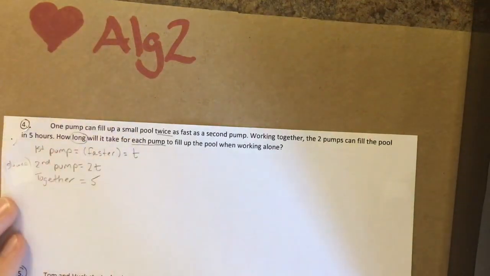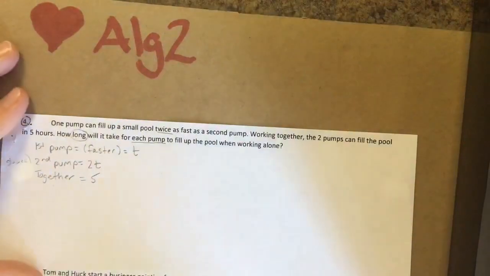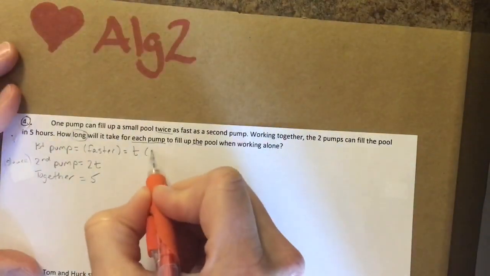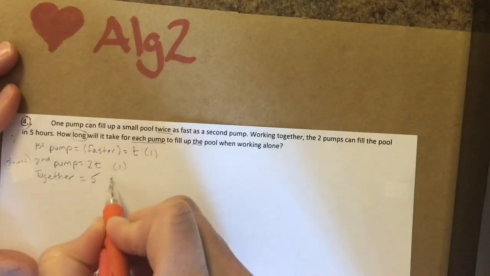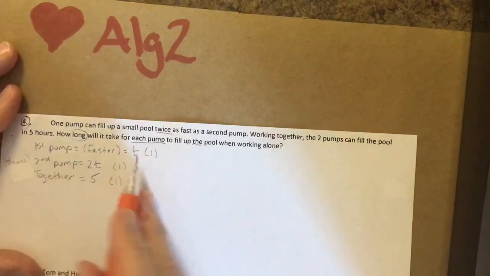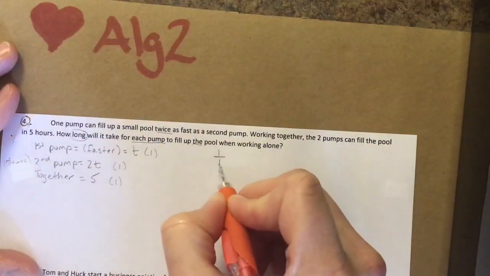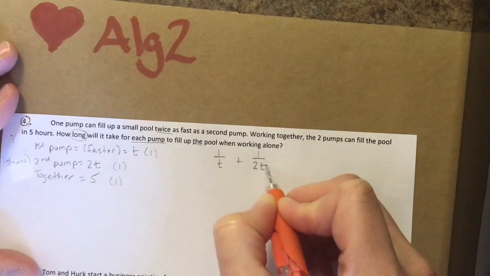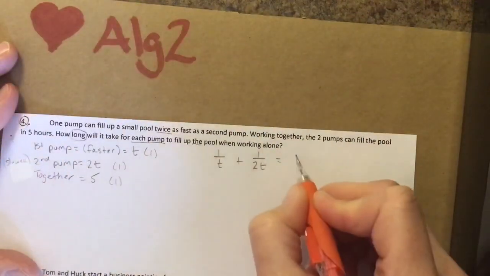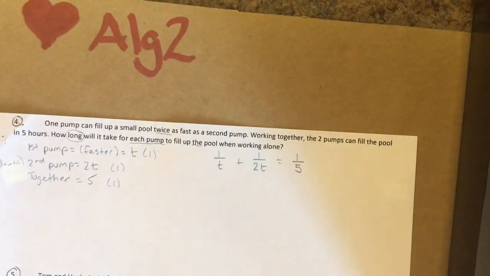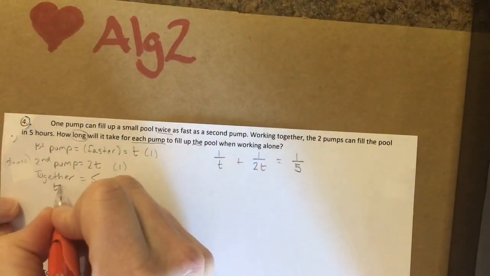Now, what are they doing? They're filling up the pool, one pool each time. 1, 1, 1. So I've got 1 over T, work over time, plus 1 over 2T equals 1 over the together time, which is 5 hours.